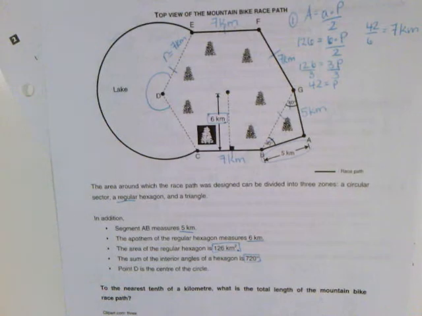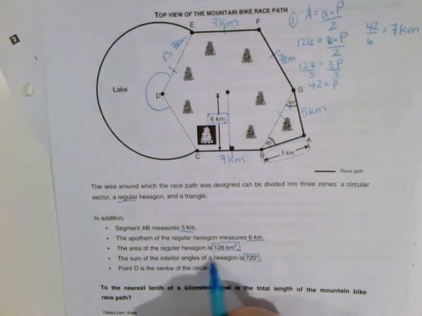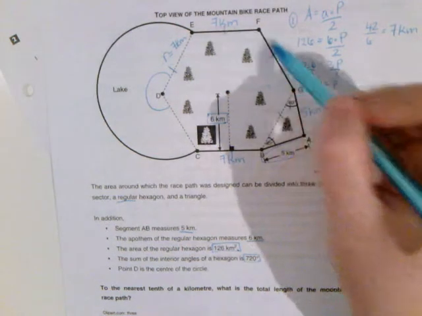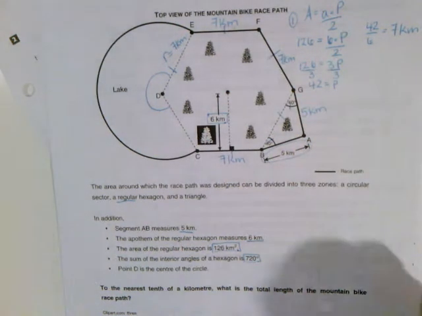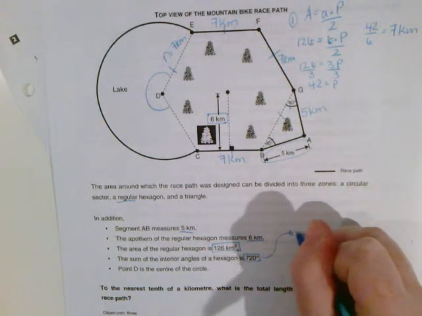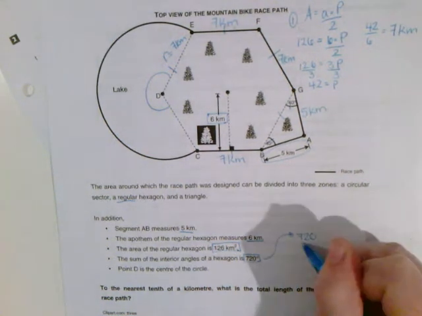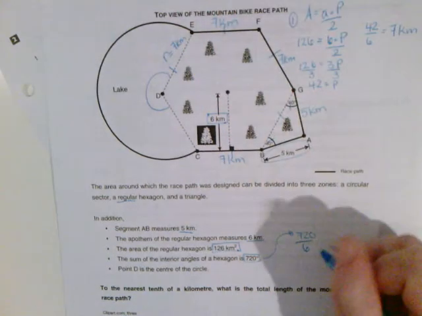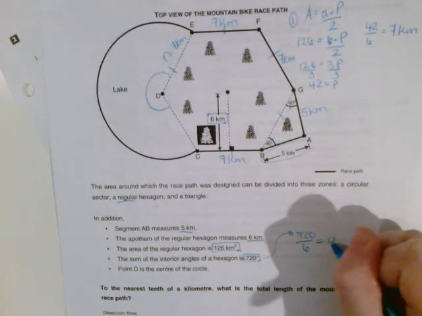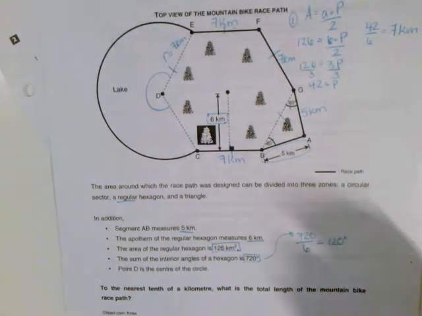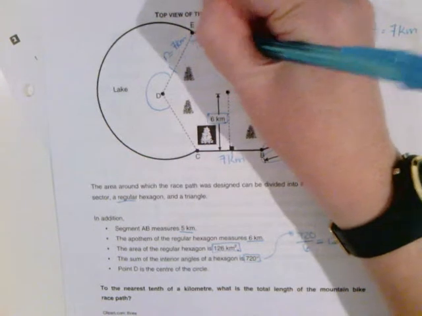So the last piece that you would need to recognize here is that it said down here that the interior angles of a hexagon add up to 720 degrees. So that means all of these angles add up to 720. Well, if I do 720 divided by 6, because there are 6 angles in there, it will tell me that each interior angle is 120 degrees. So these are all 120 degrees.